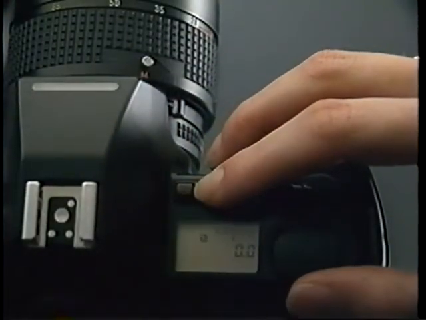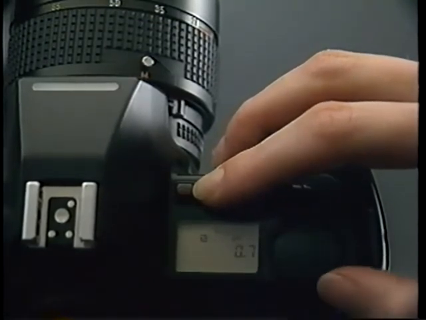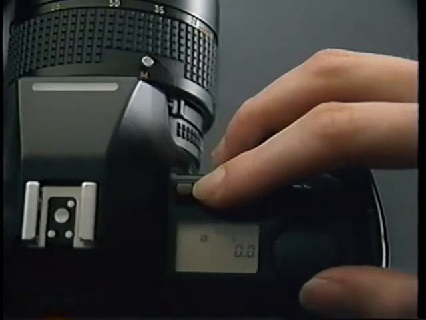The plus and minus settings on this Nikon camera allow photographers the ability to control how his or her meter views a particular scene.